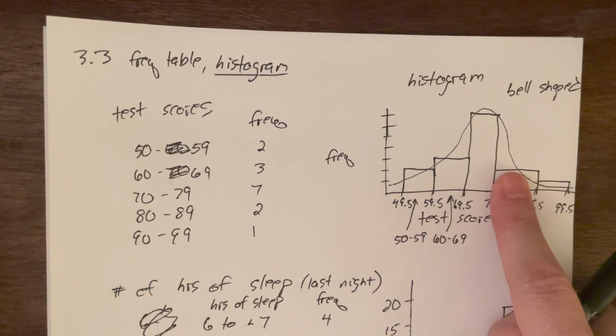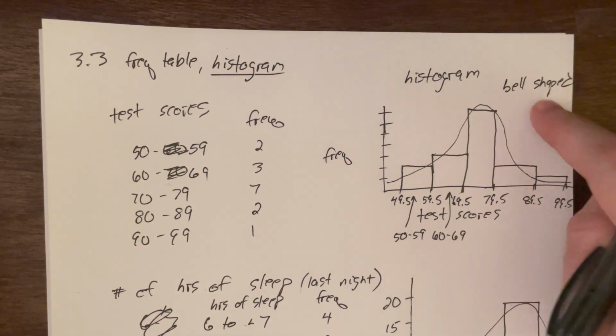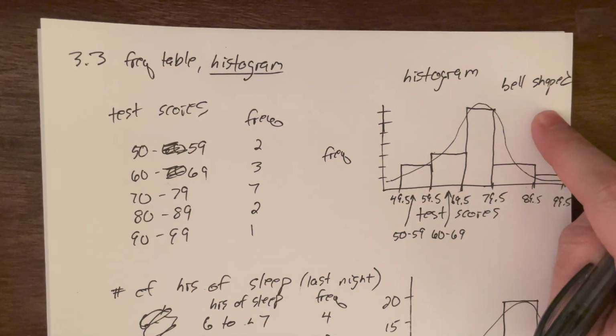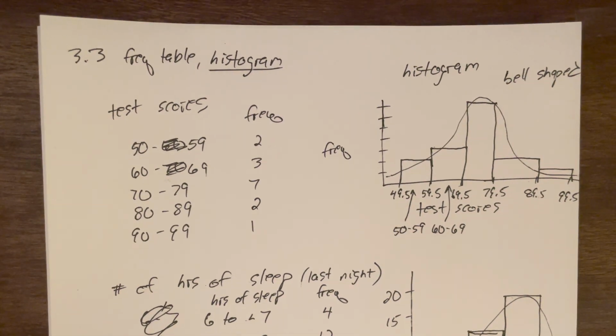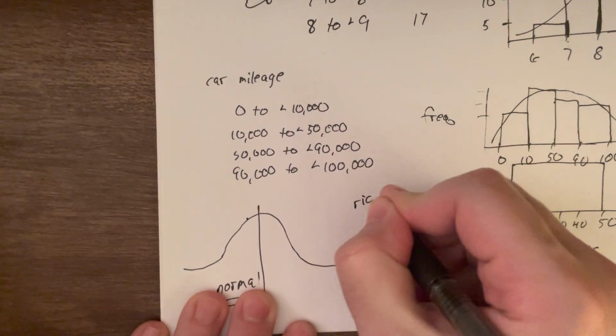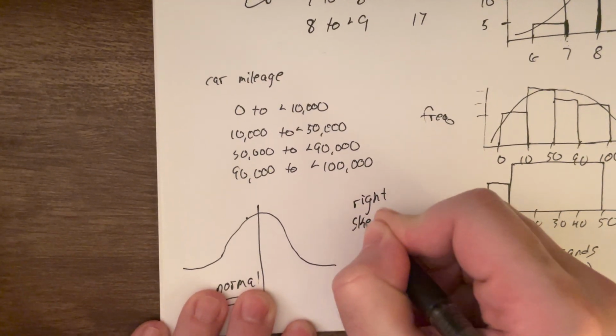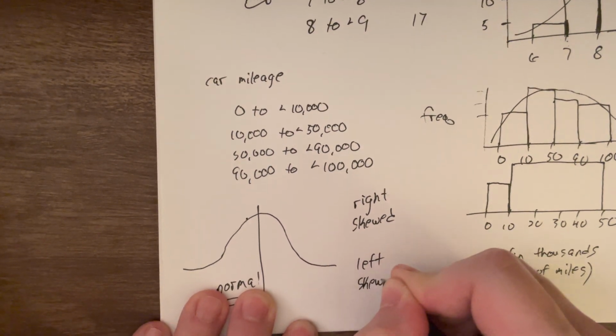Want to be careful. We don't want to just automatically see that and assume all these are normal. But that's, like I said, why I wanted to introduce the term bell-shaped. The other thing we have to be aware of right now is the idea of right skewed and left skewed.